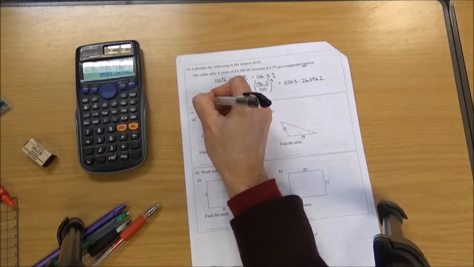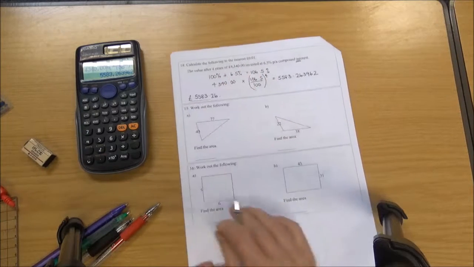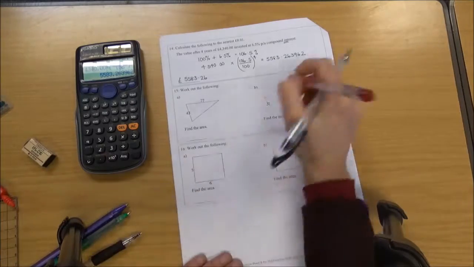As it's money, we round to the nearest pence, so that'll be 26 pence.